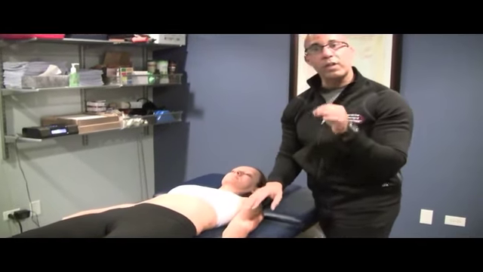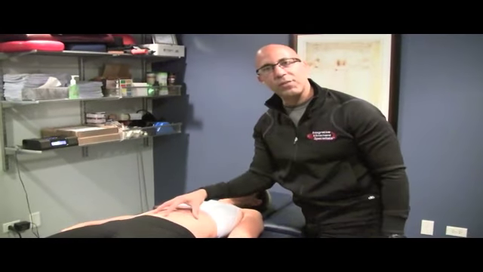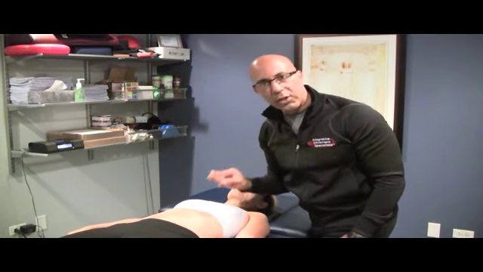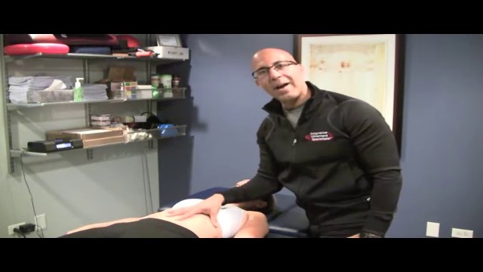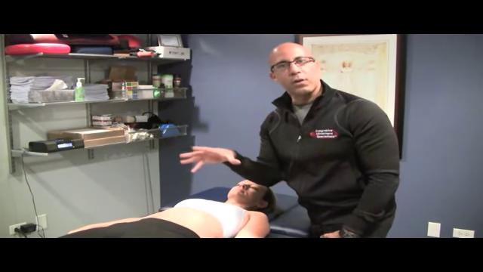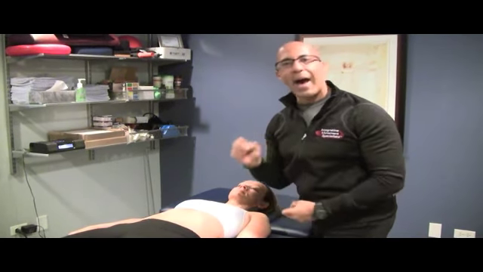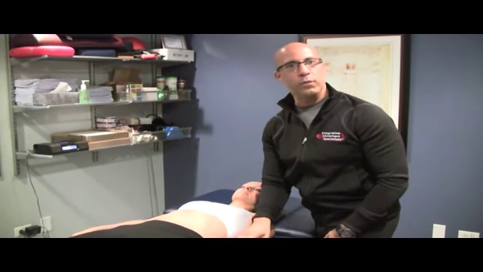So I'm going to show you 3 quick releases to help achieve this position. Again, I'm just going to show you real quickly the direction you want to go and how you want to position the body. Then you can go ahead and do the work yourself. So I'm not going to take you through the entire sequence, but I'll show you how we do this in the integrated movement system.